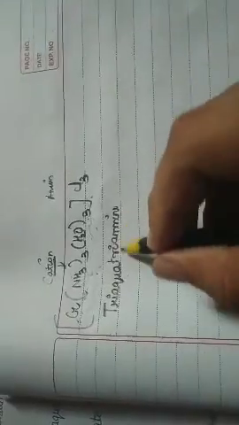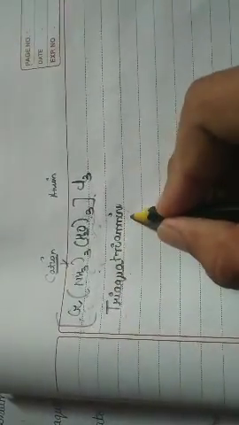Here ammonia is a neutral ligand, and water is also a neutral ligand. So how are you going to use it? Tri, aqua, tri, amine. In both cases it is A, so you can use any of the words, no problem. Triaqua, triamine. So the ligands I have named.